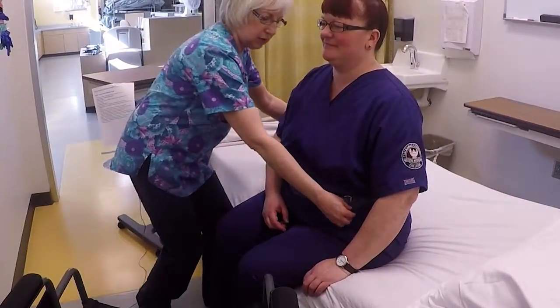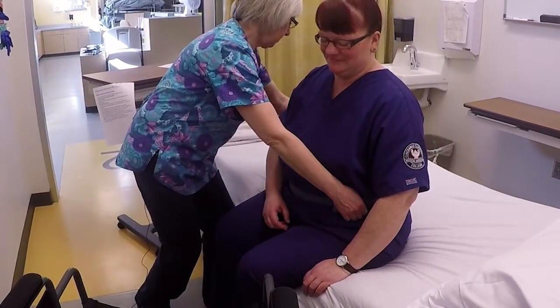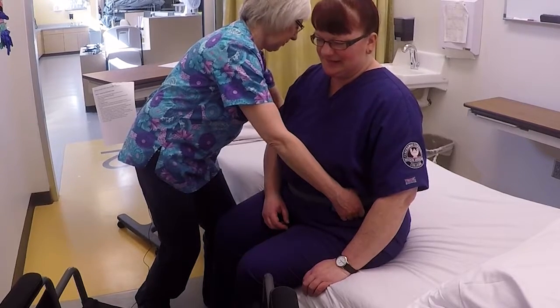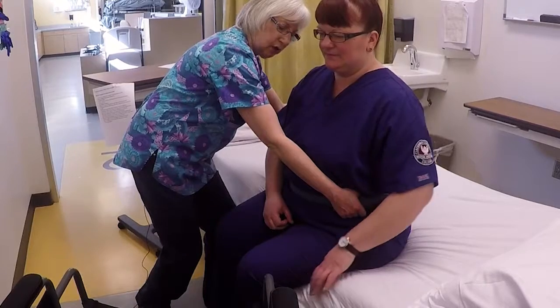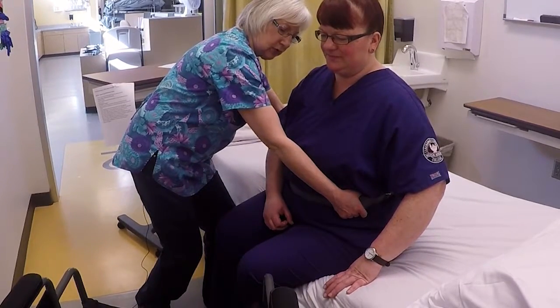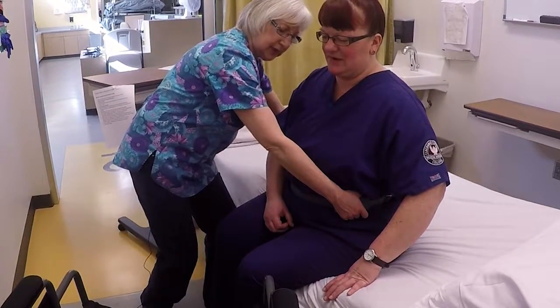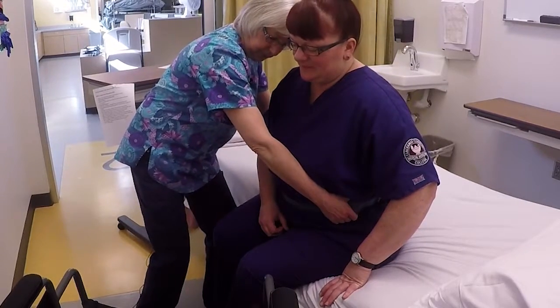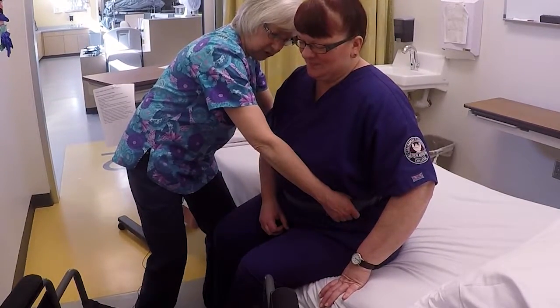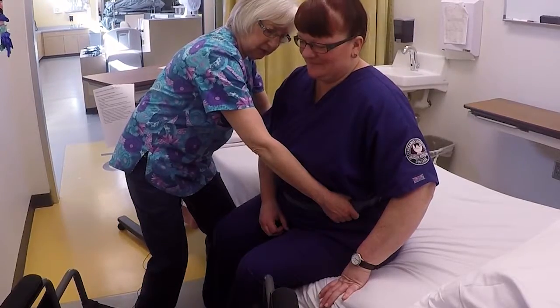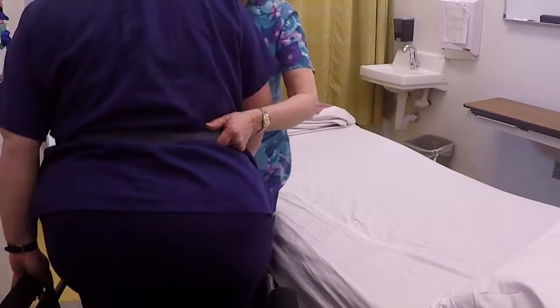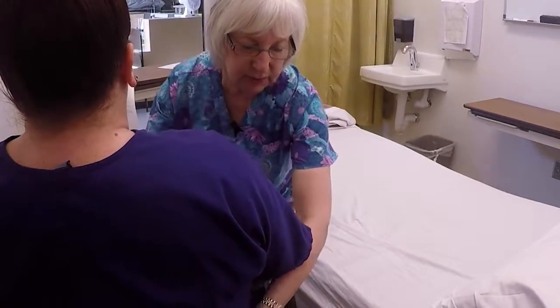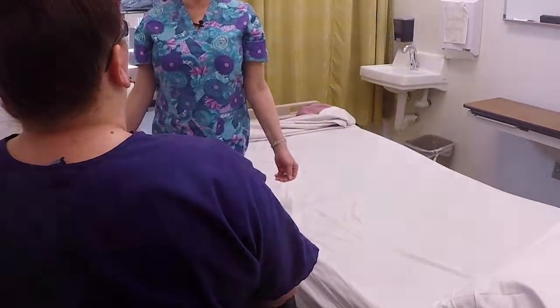Now I want to grab a hold of the transfer belt. I'm going to put my left hand on the outside of her weaker arm. I'm going to ask her to push off from the bed with her strong arm, and we're going to stand. I'm slightly looking toward the position we're going. Stand and pivot. 1, 2, 3. Stand and go down with her into the chair, keeping my back straight.